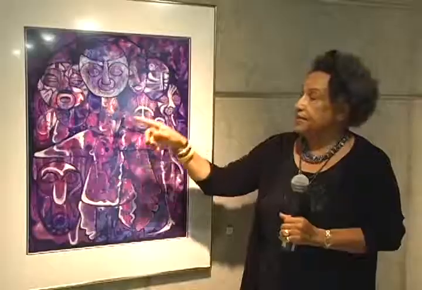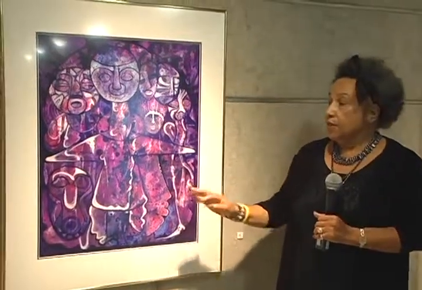There's no collage, there's no buildup of the surface. Well, can you talk a little bit more about the subject? Is this a family? Is this a tribe? How do you think of this grouping? Well, actually, all of these masks are from different cultures. There's no relationship from any one to the other.